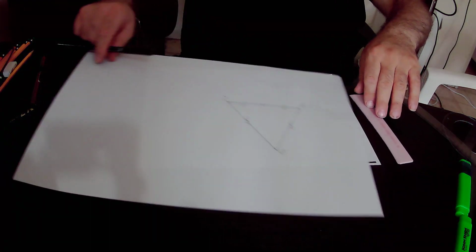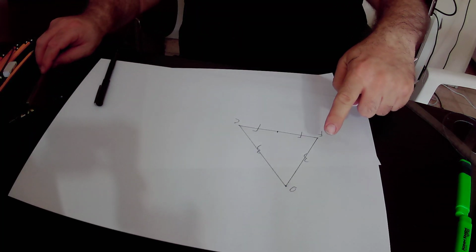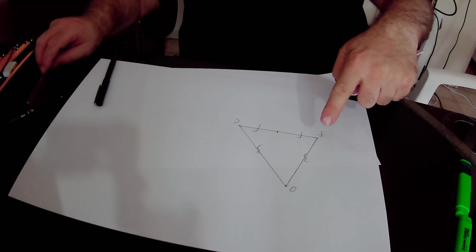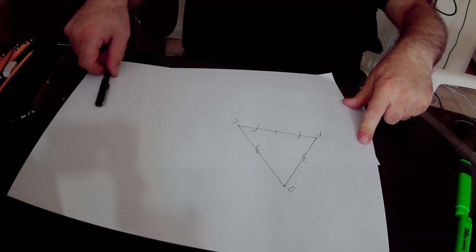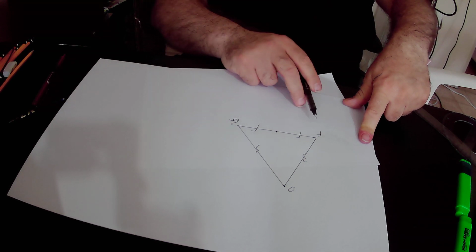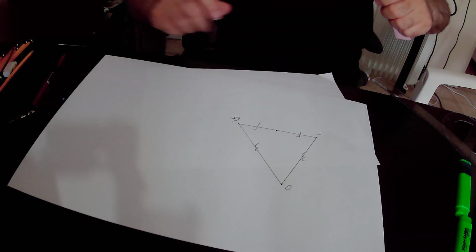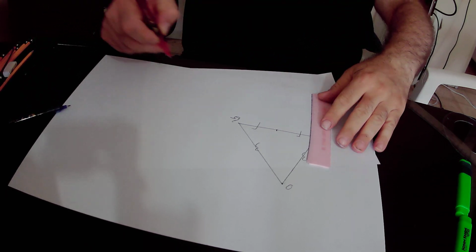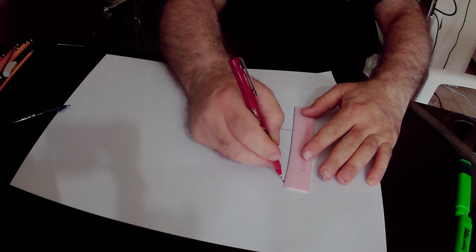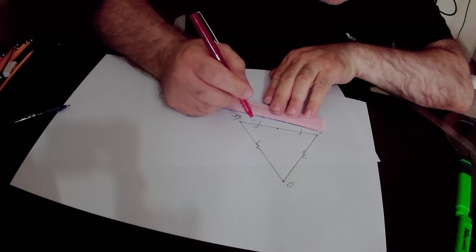I'll repeat again. Here, this is the isosceles triangle FOG. The base of the triangle is FG, and the median to the base is OC.